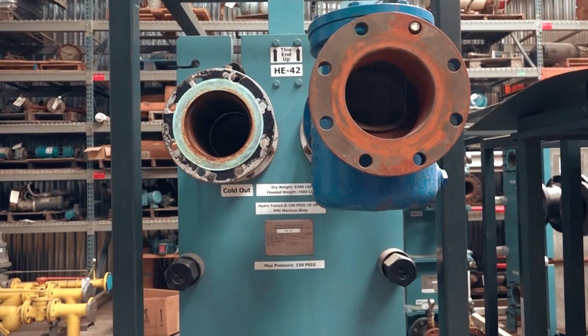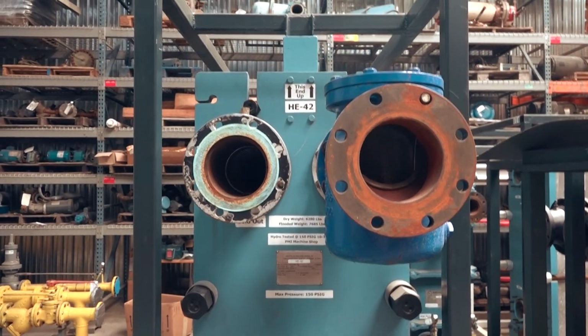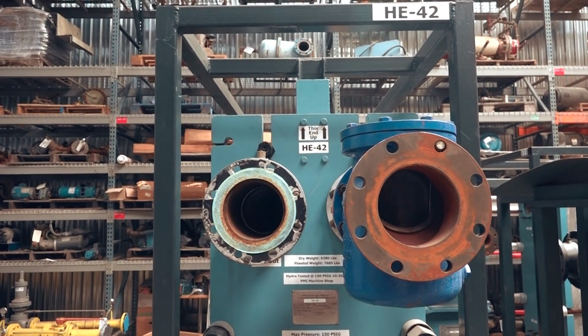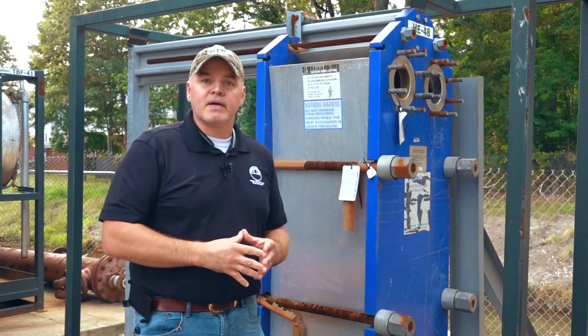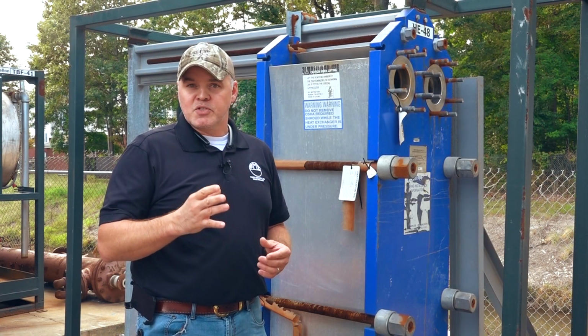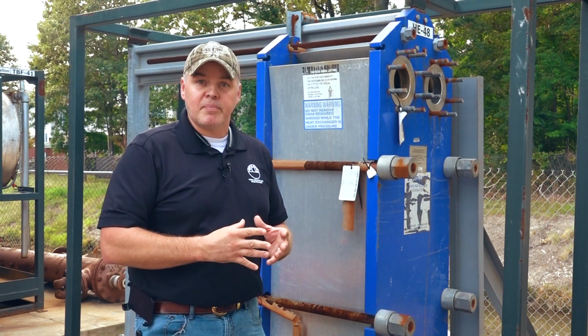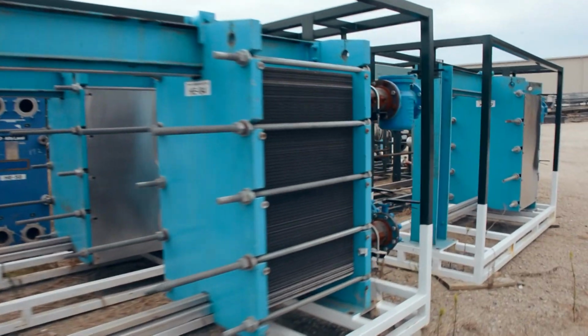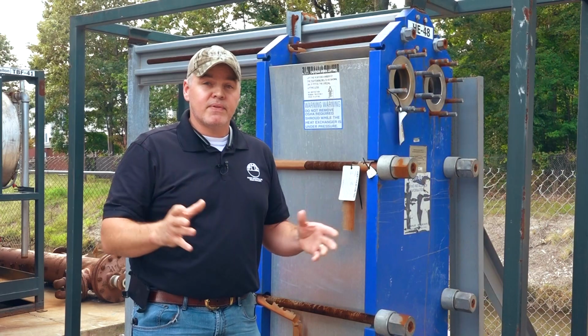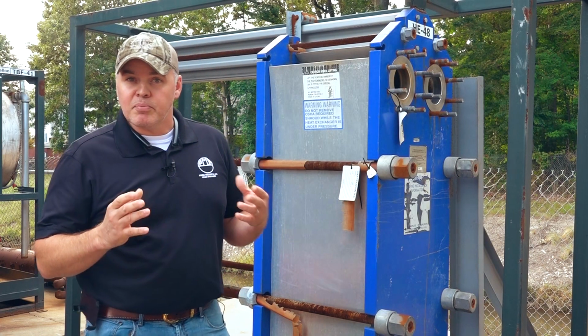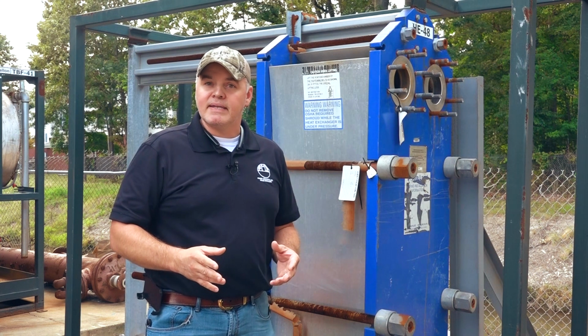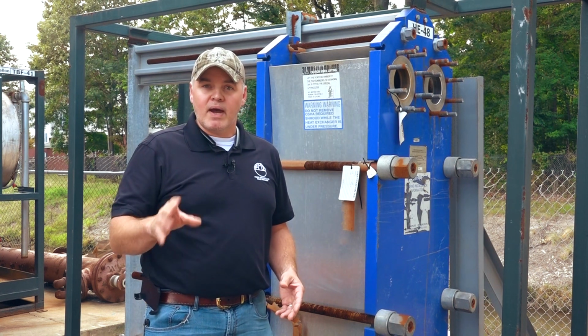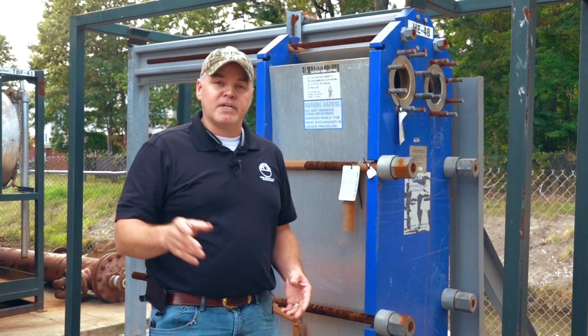The plate and frame heat exchanger is a very versatile and efficient component that we find in mechanical rooms around the world. They are favored because of their modular design and their small footprint with regards to their capacity. Now, sizes can range from a few square feet to several thousand square feet. So however they are used in process, they are a proven design that aids in providing these critical processes with the right temperature for all their production needs.